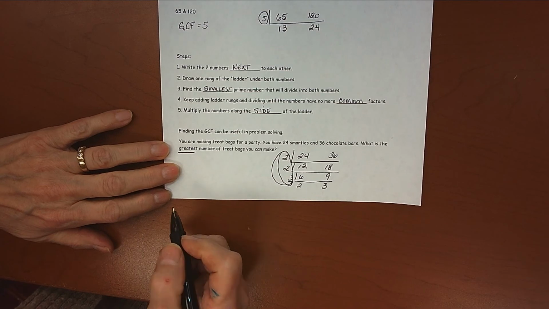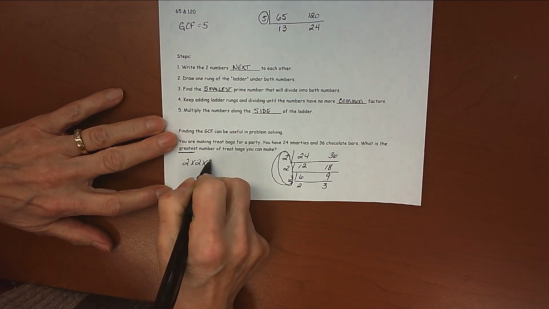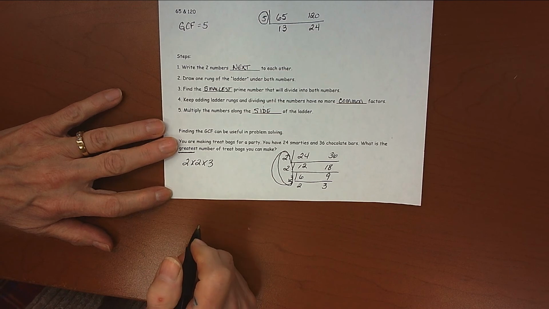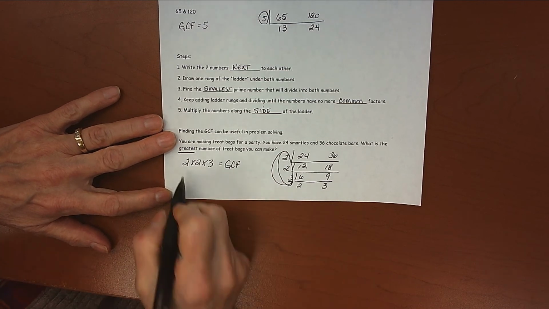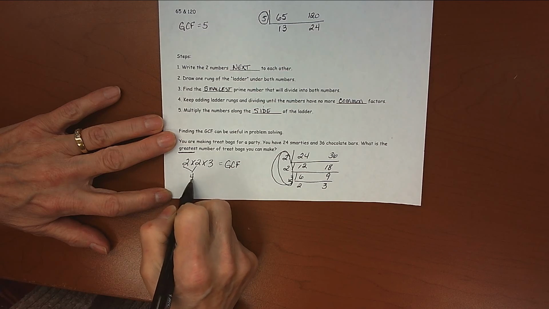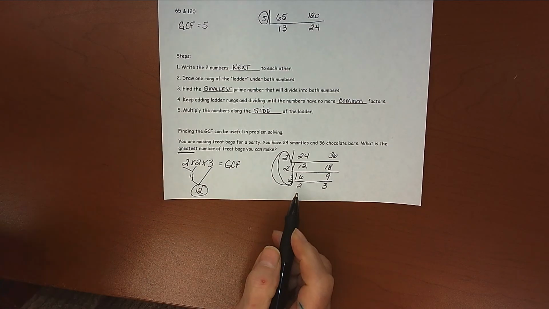All right, and so we want that 2 times 2 times 3 is going to be our greatest common factor for 24 and 36. So 2 times 2 is 4, and then 4 times 3 is 12. We could make a total of 12 treat bags.